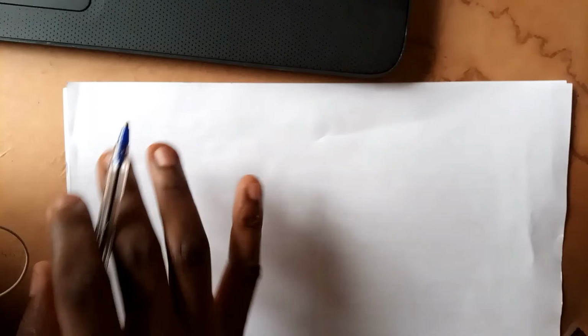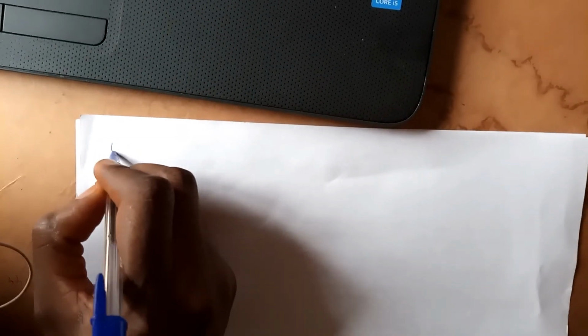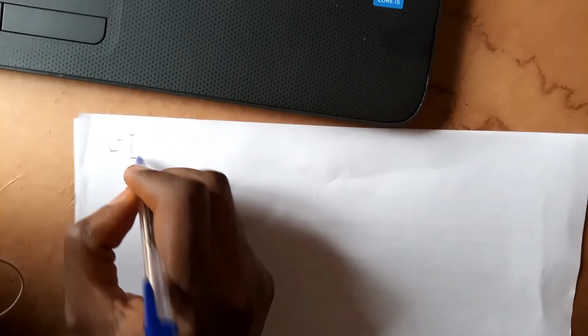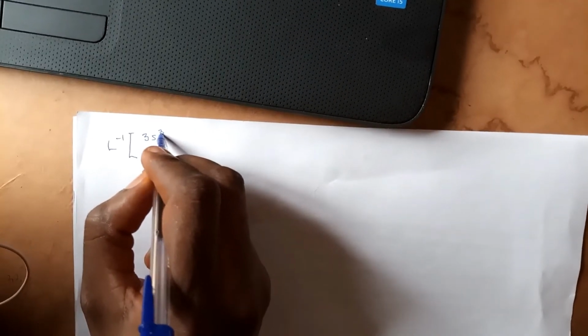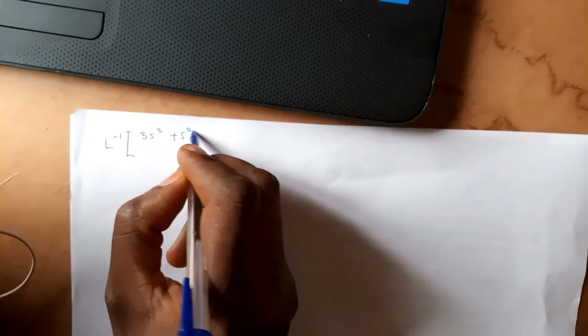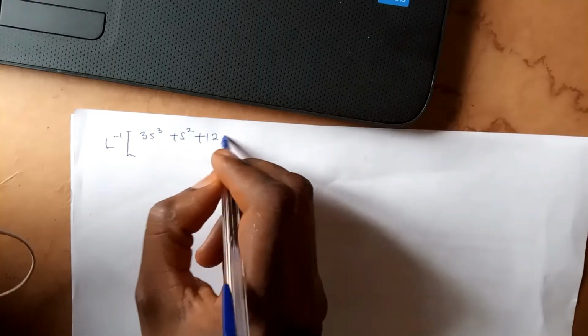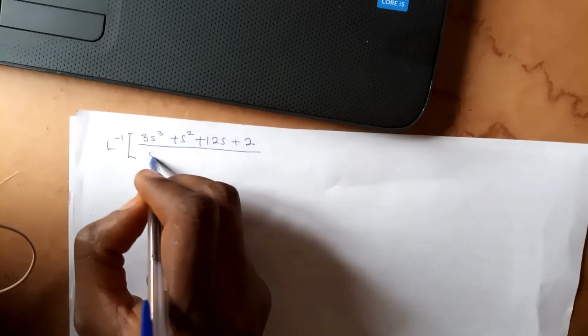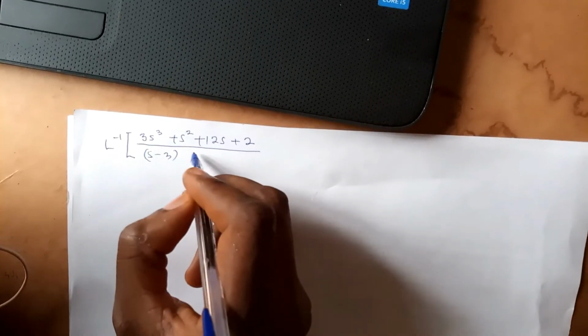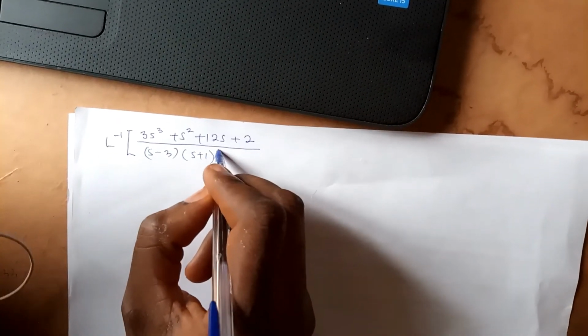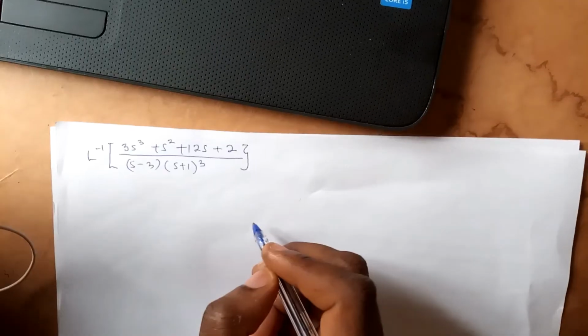Okay, you're welcome back to our classroom now. What we want to do now is this. We want to find the Laplace inverse of 3x to the power 3 plus x squared plus 12x plus 2 divided by (x minus 3) into bracket (x plus 1) raised to power 3. So this is it now.